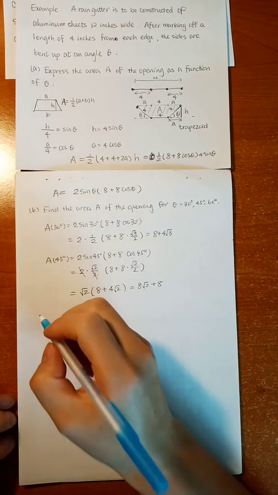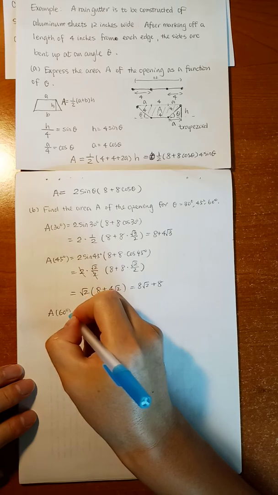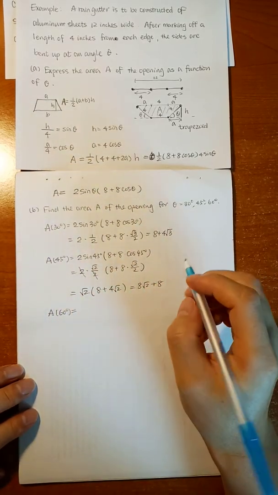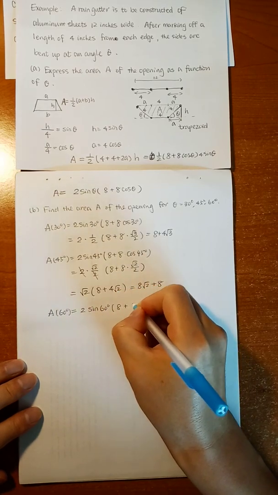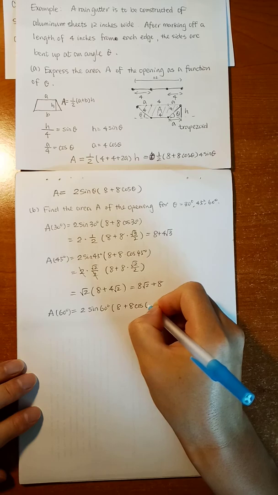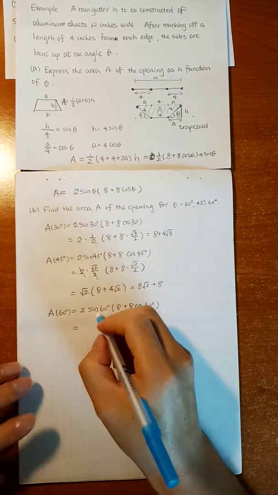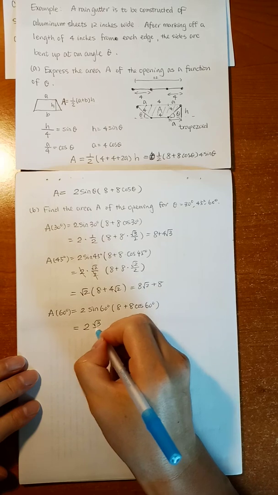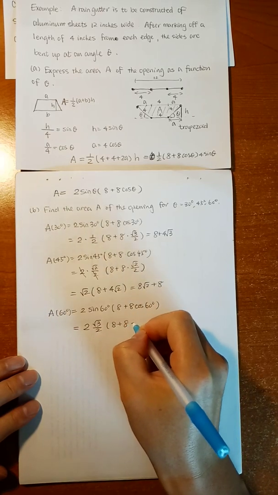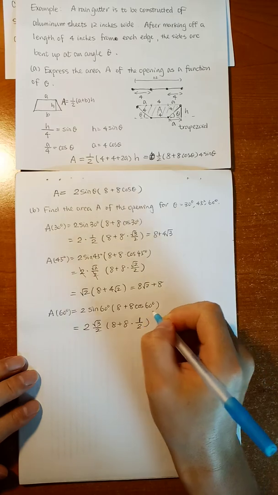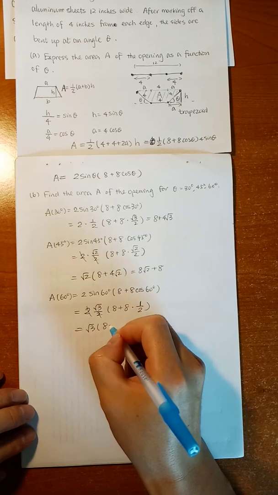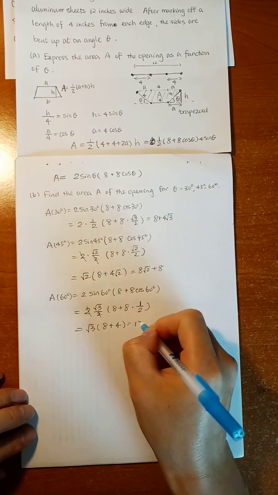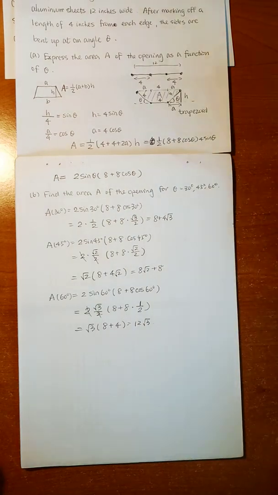Okay. And the area for the angle equal to 60. So 2 sine 60 times (8 plus 8 cosine 60). Sine 60 is root 3 over 2. Cosine 60 is 1/2. So you cancel the 2, and you get square root of 3 times (8 plus 4), which is 12. It's 12 square root of 3.